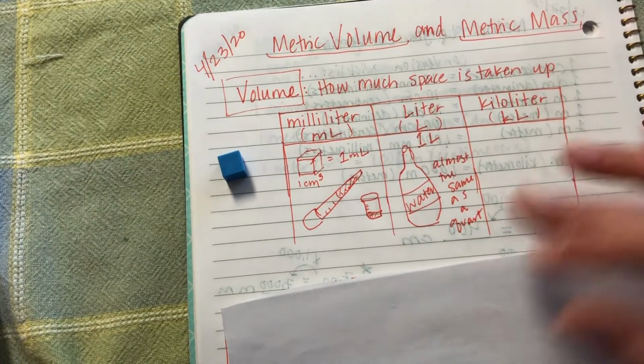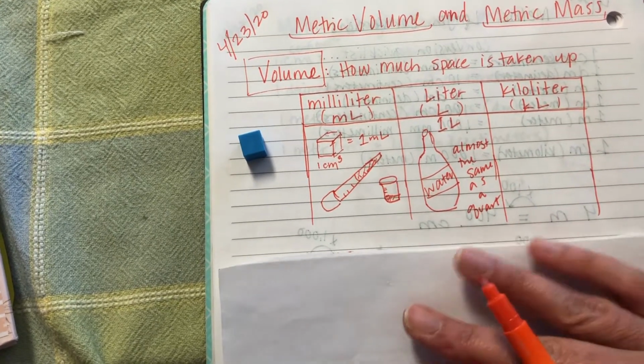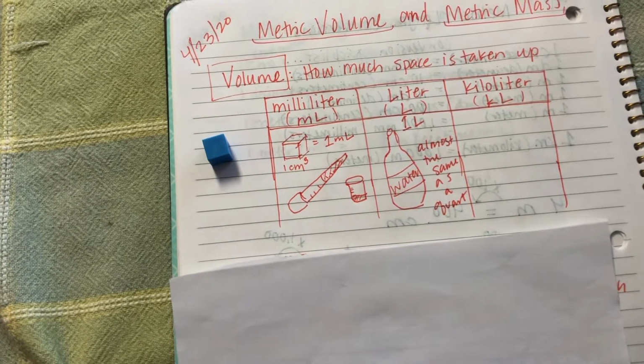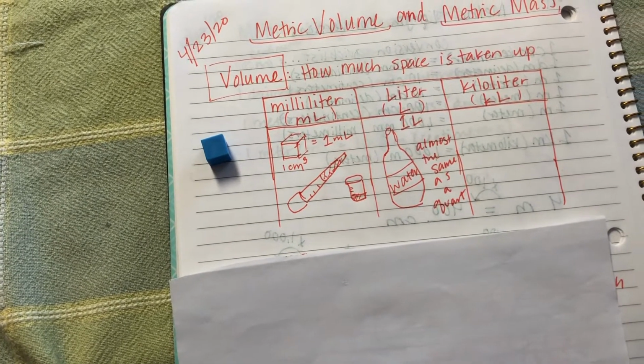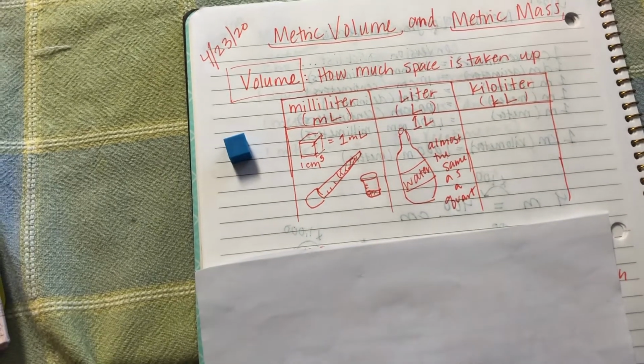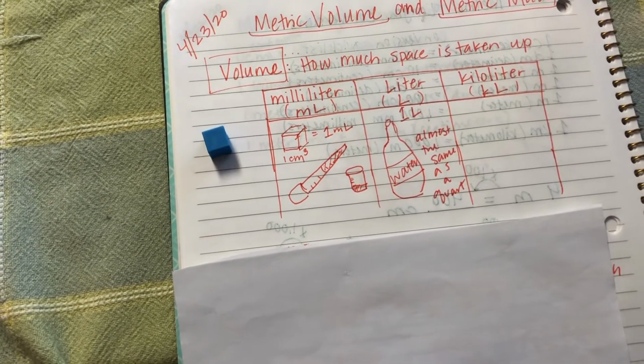Okay. So it's a pretty small amount. I would say most things that you drink, like a can of soda, or well, maybe not soda, maybe like a can of water, it's going to be about maybe 150 milliliters or so, maybe 200.